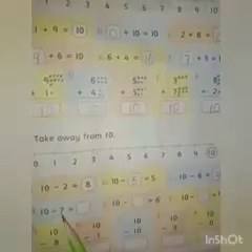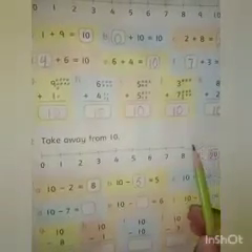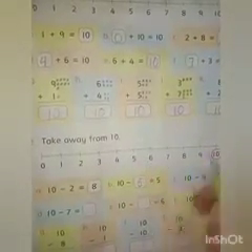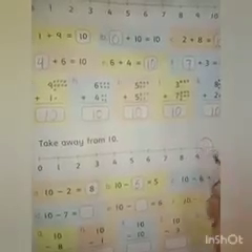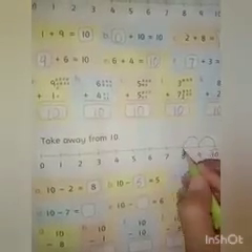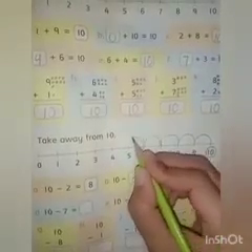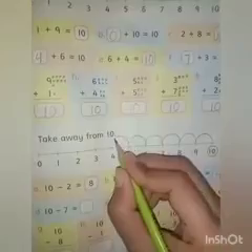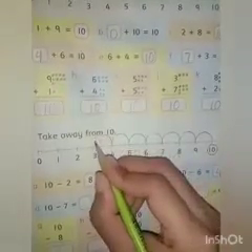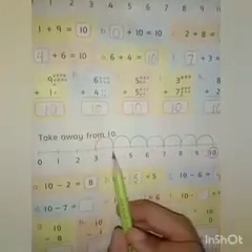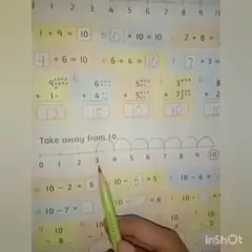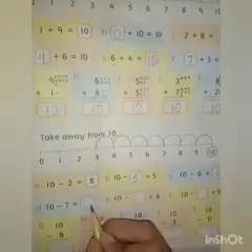Our second number is 7 and we are going to jump over the number 7 times to the left. 1, 2, 3, 4, 5, 6 and 7. When we jump 7 times over the numbers, we get the answer 3. Write 3 in the box.